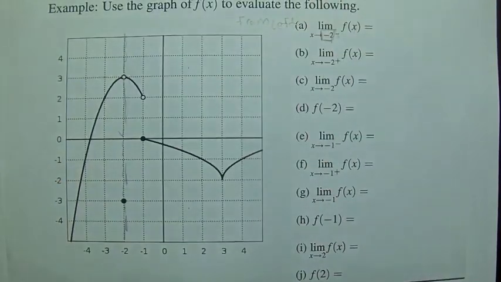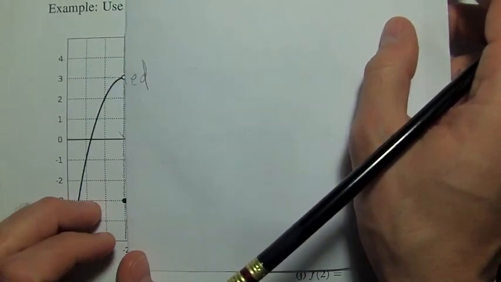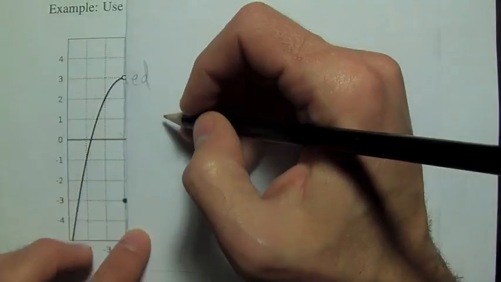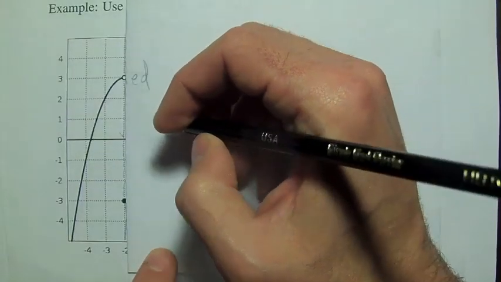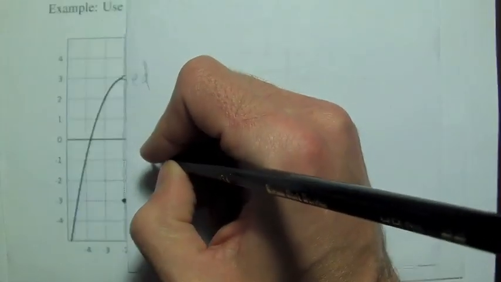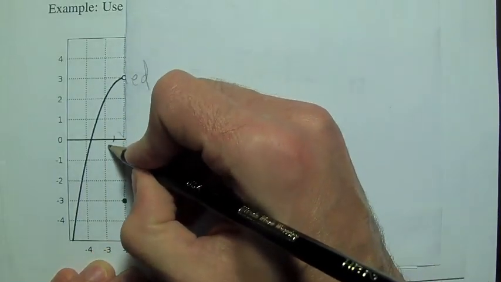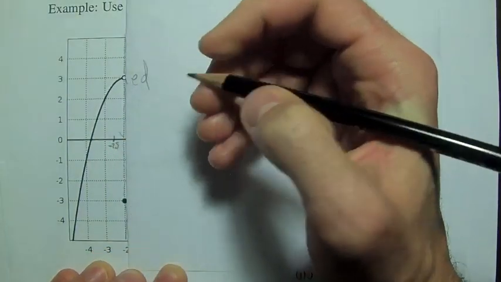Okay? And remember, when we do this, we don't really care about the right. So I can actually cover that up. Okay. And now I'm going to start. Now remember, we want to get really close to -2. So -2 is here. This is like -2.5.